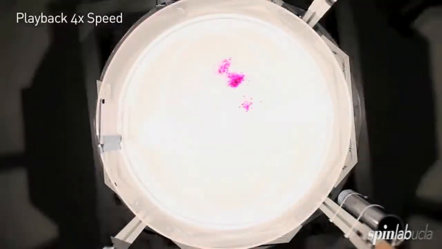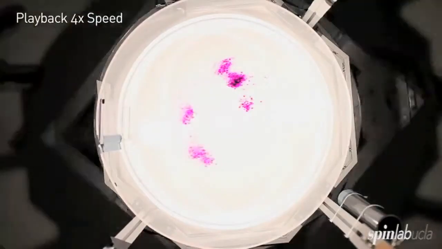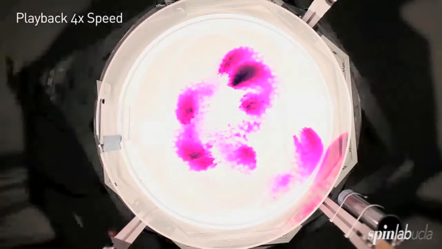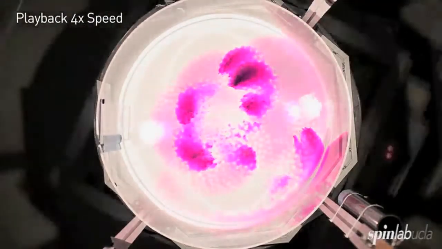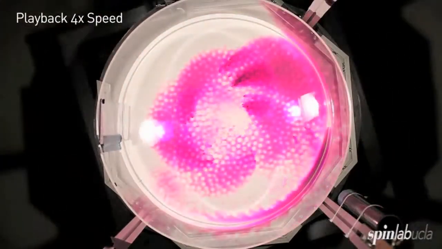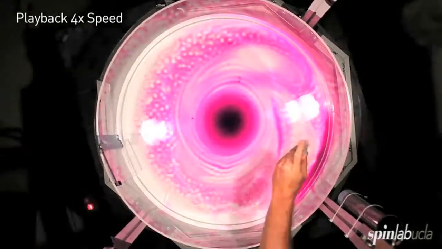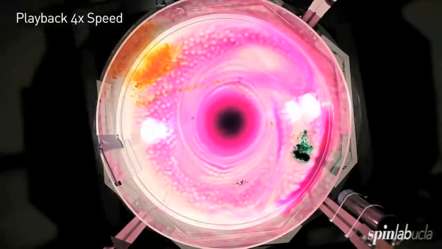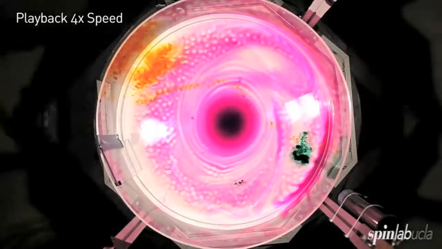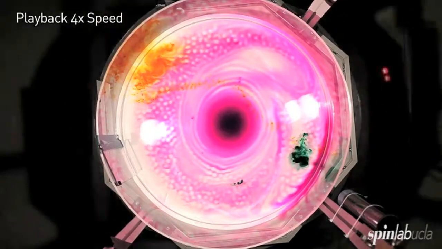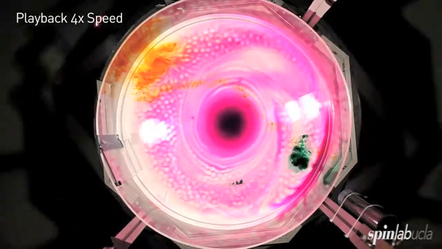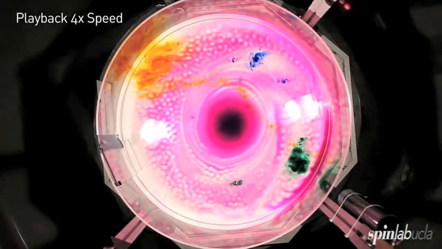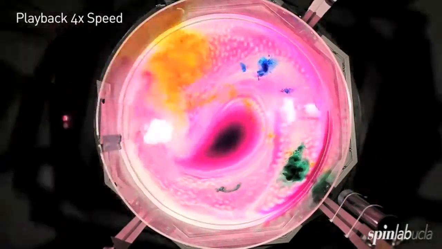Now let's redo that experiment with a rapidly rotating table. We add the purple potassium permanganate. The honeycomb pattern there is evaporative convection, and now we add a couple more colors comparable to the other experiment. And here we go, flipping the flap.